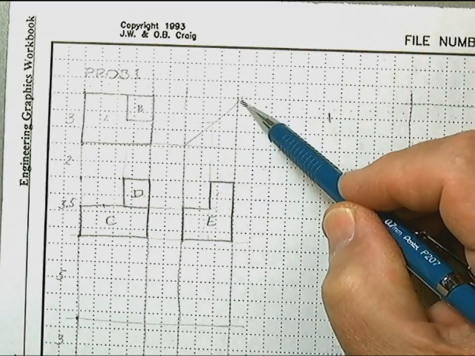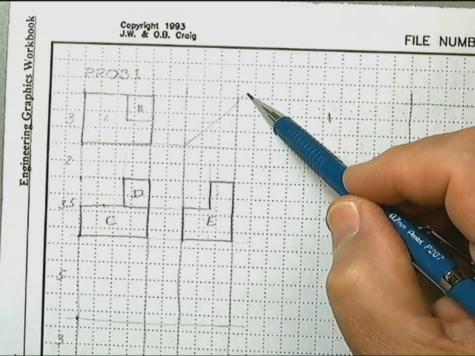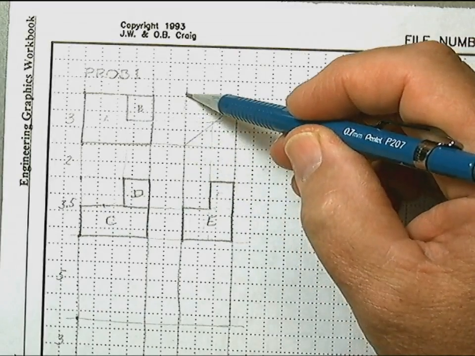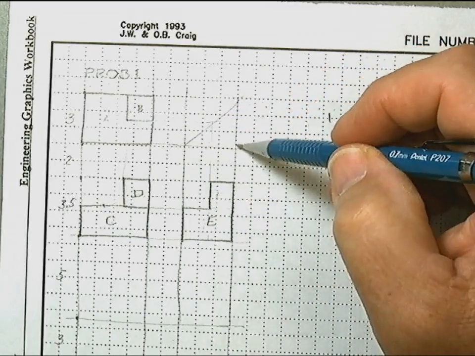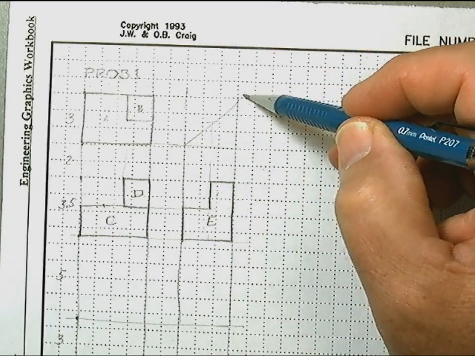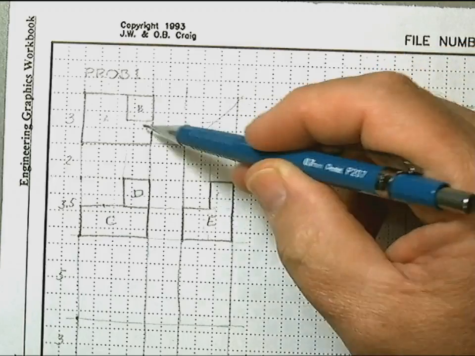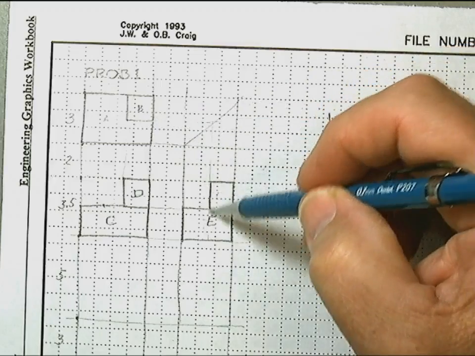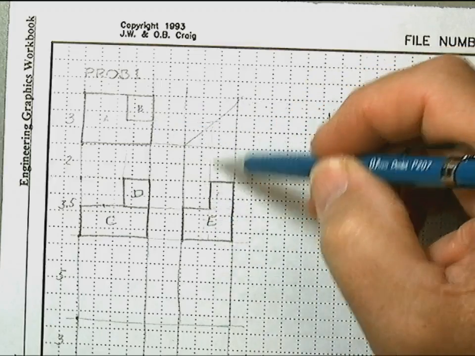Just to get in the practice, in the habit of using the miter line for transferring distances, I recommend that you go ahead and practice doing that and creating the 45-degree line that will transfer depth dimensions to the right side view and vice versa.